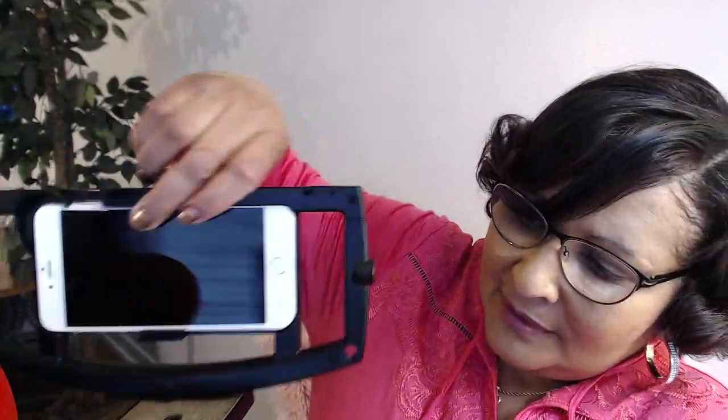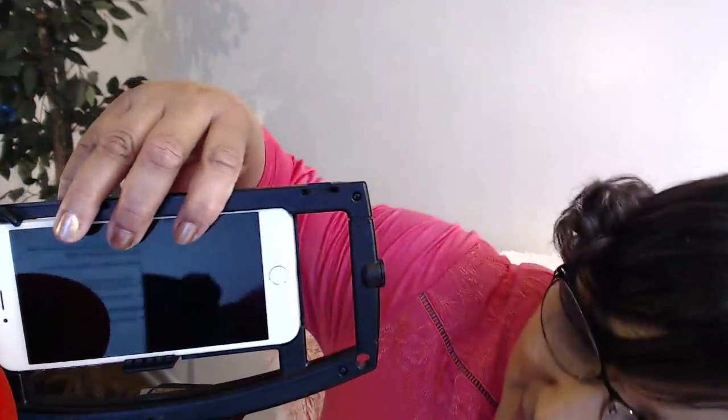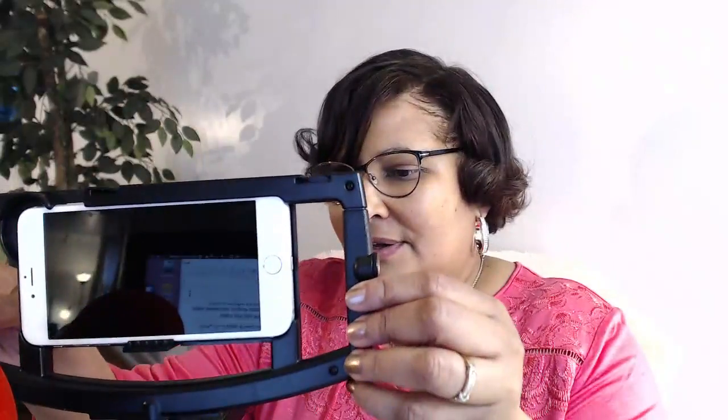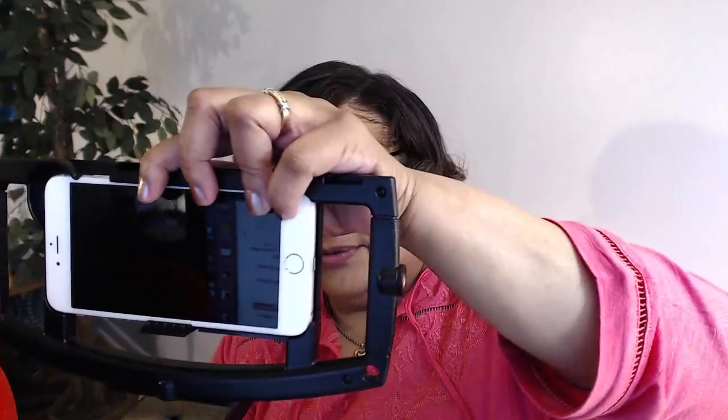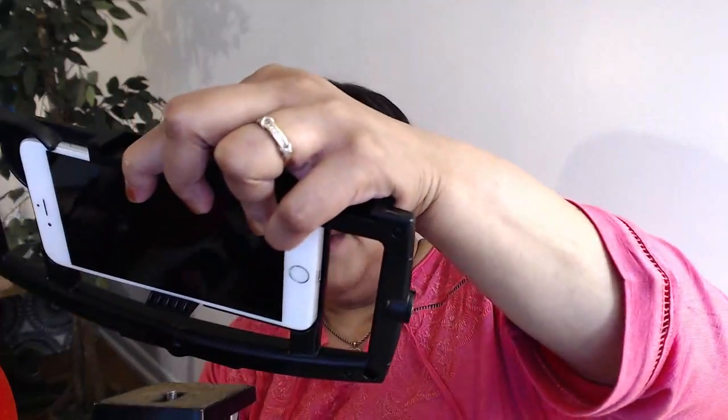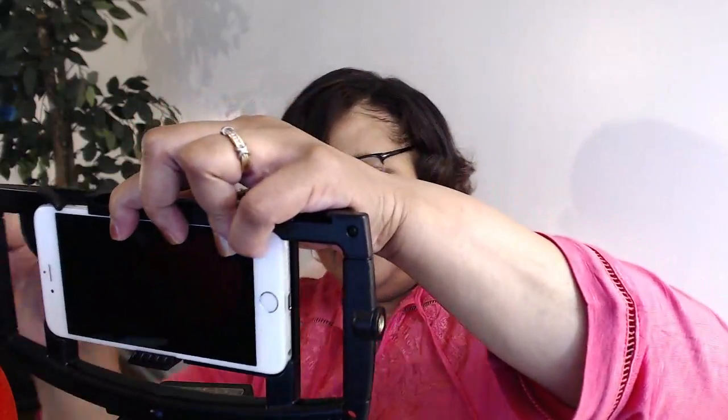Okay, so this. All right, so I can do this in horizontal mode. Now, the other thing that I like about this iographer, I think I have to screw it on a little bit manually first. So I'm going to be a little off camera.